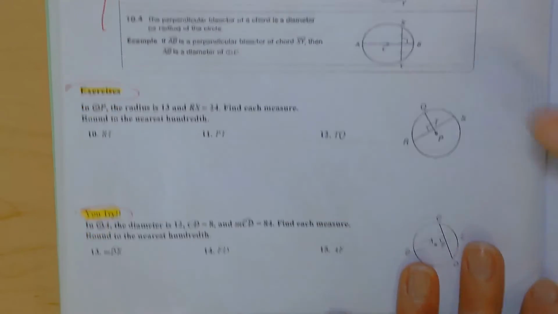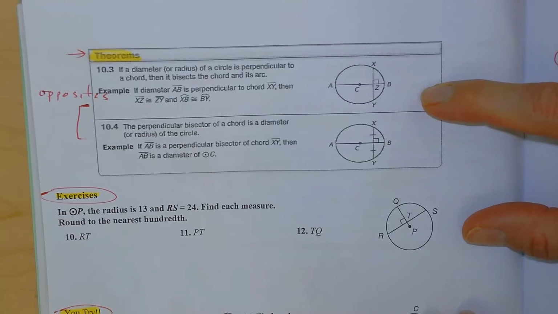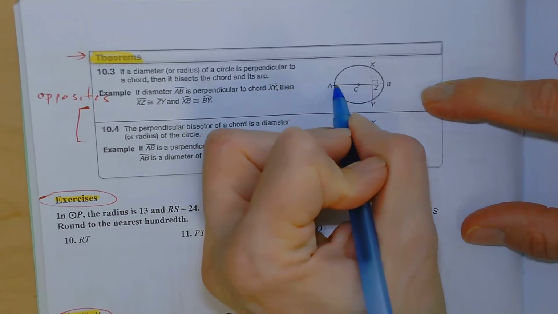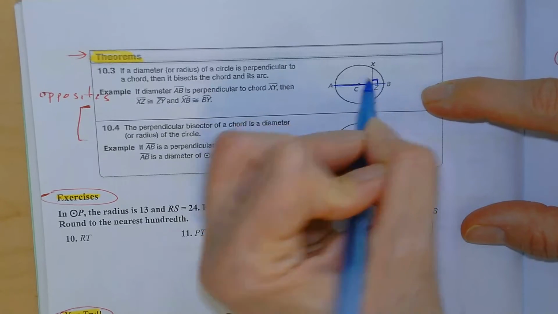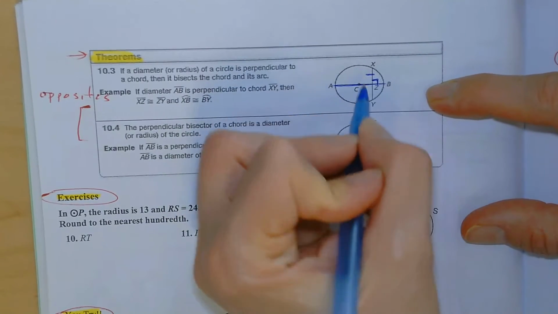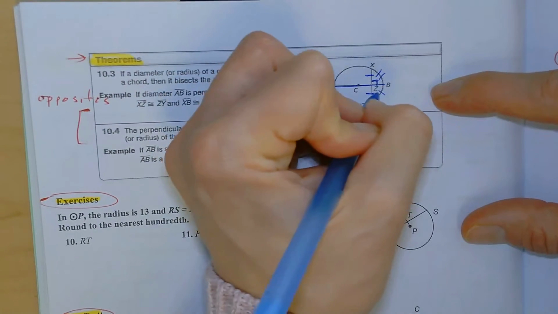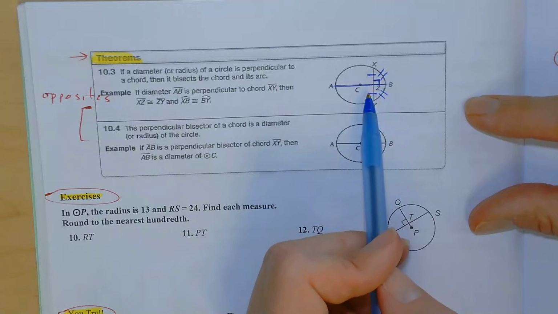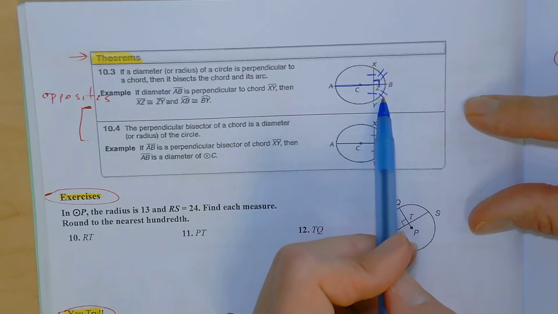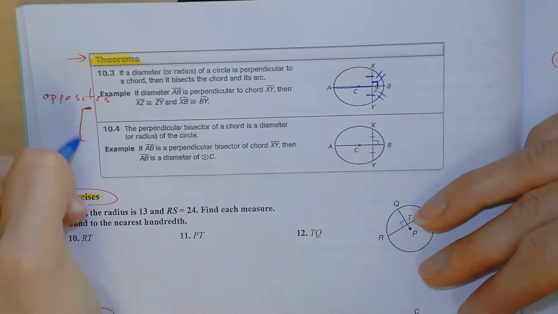Okay, so let's go to the next page. We're going to have another theorem and then just look at a couple of examples for this theorem. So if you have a diameter of a circle and it's perpendicular to a chord, what's going to happen is it's going to bisect the chord and it's also going to bisect the arc. So basically that diameter comes through and it cuts the chord in half and it cuts the arc in half if it's perpendicular.